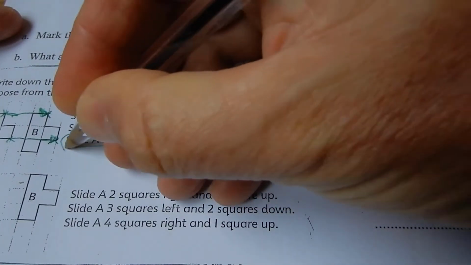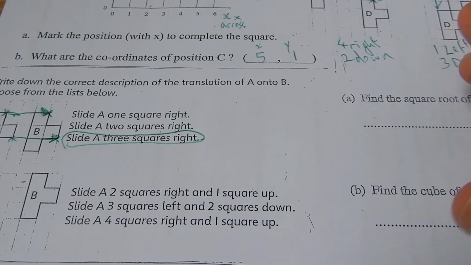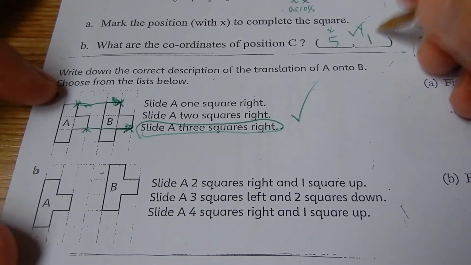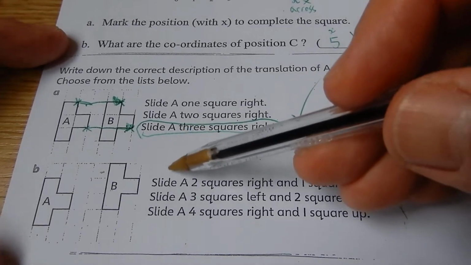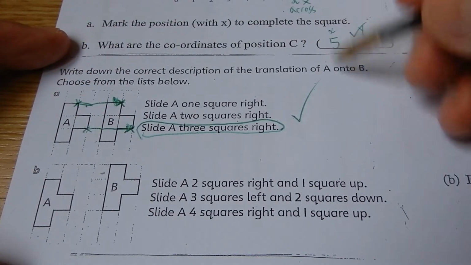Okay, here's that one. It doesn't say tick, so I'm just going to circle it. Cool. Let's have a go at the next one. Oh, can you see that? There we go. Yes, yes, yes. Yes, yes. Okay. Slide. Oh, this one. A to B. A to B, A to B.